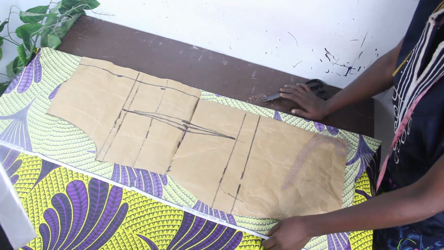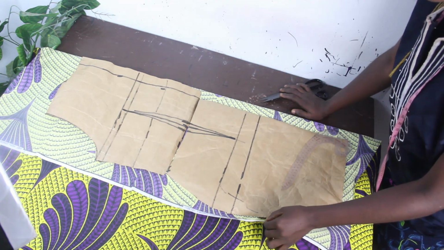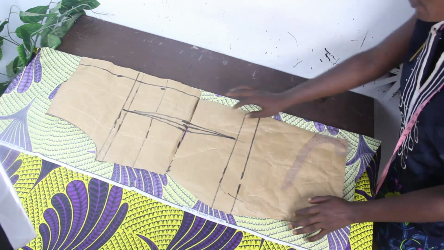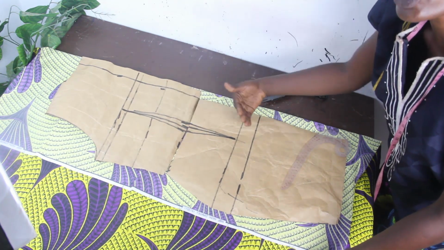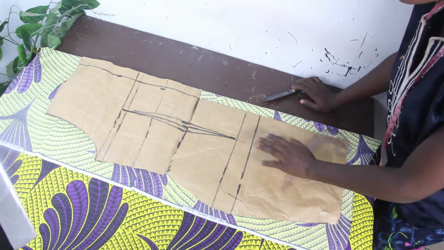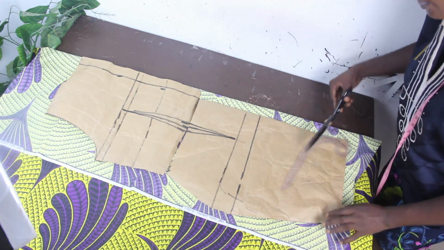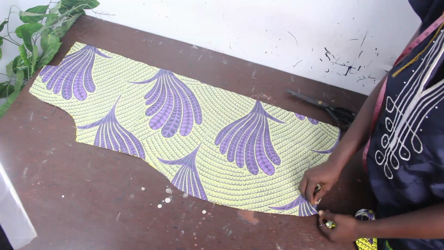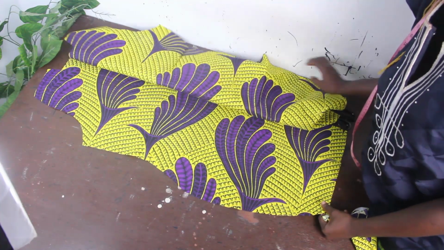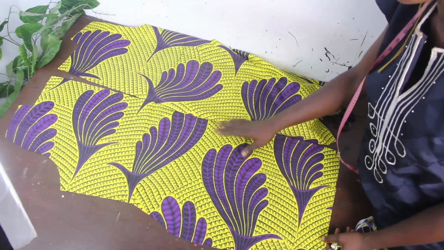The first thing we are going to do now is go ahead and fold your fabric into 2, and I've gone ahead also to pin this part so that I can have a single piece for my back block. So once I'm done with that, I will go ahead and cut this out to give me a single piece. So this is what we have for the back block. By the time you are done, you are going to have 2 pieces this way for the back block.